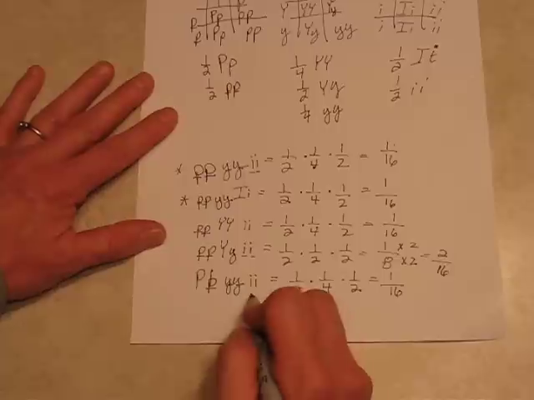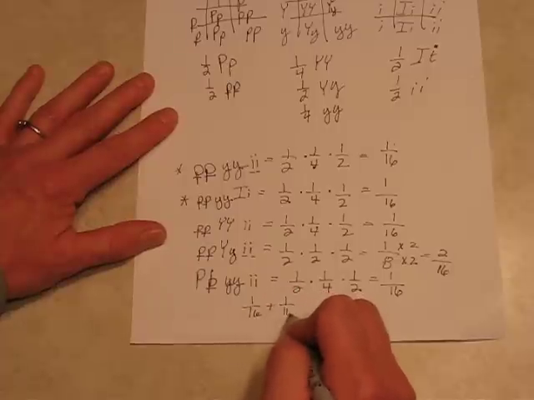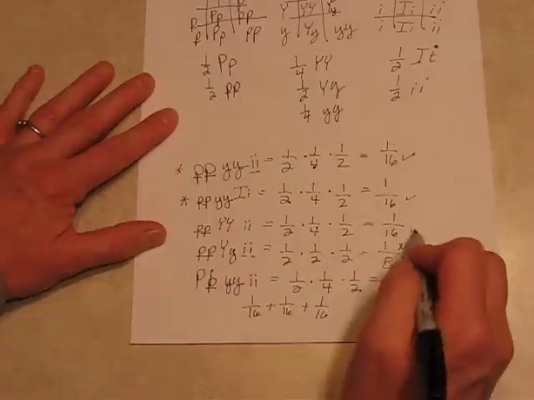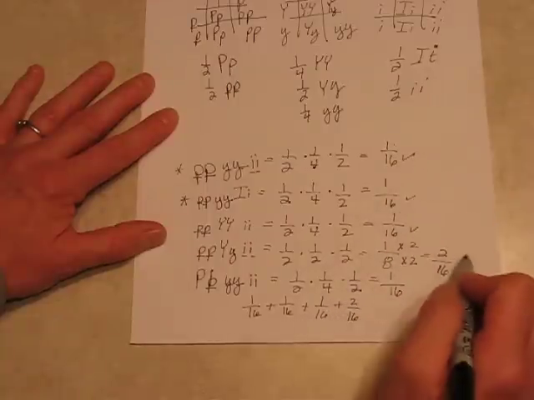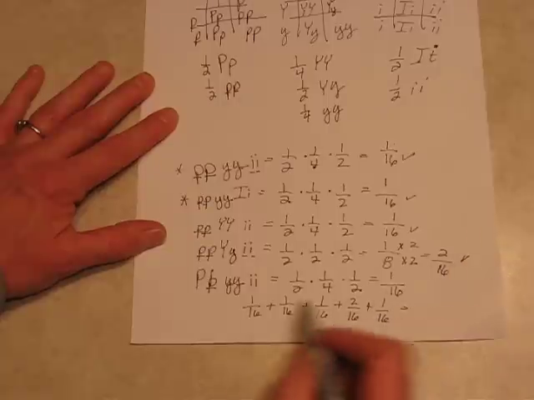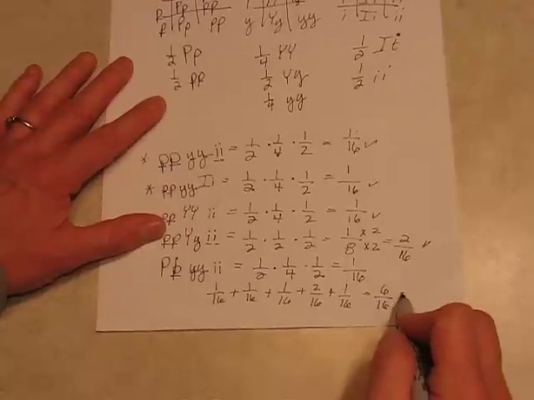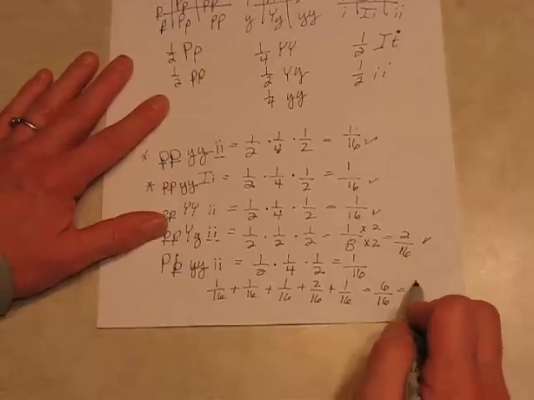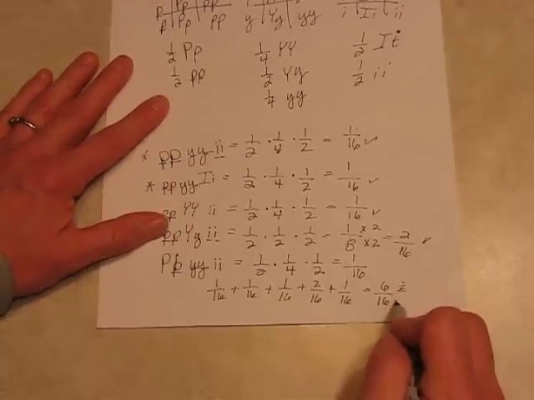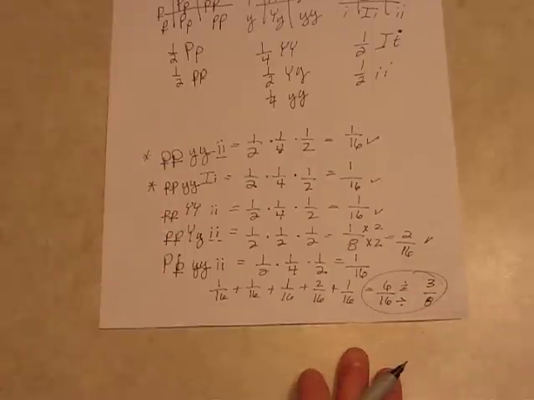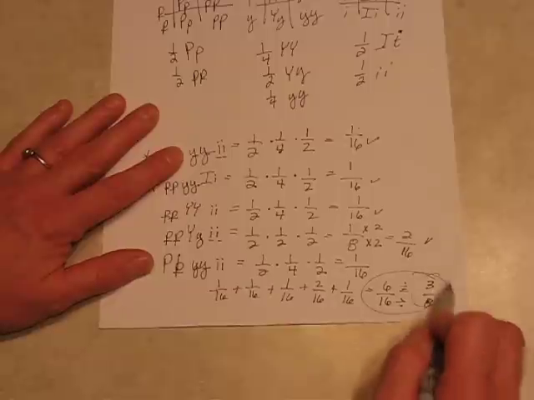So let's add all of these together. 1/16 plus 1/16 plus 1/16 plus 2/16 plus 1/16. 1, 2, 3, 4, 5, 6. 6 out of 16. Let's see, we can divide that one by 2, divide that one by 2. That would be 3/8. There you go. So, therefore, what fraction of the offspring are predicted to be homozygous recessive for at least 2 out of the 3 characters? It would be 3/8.